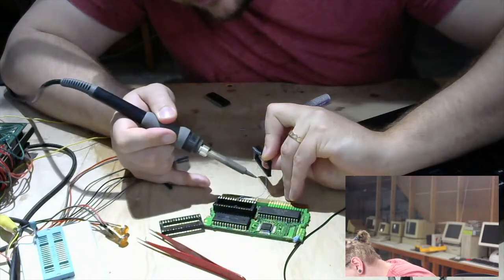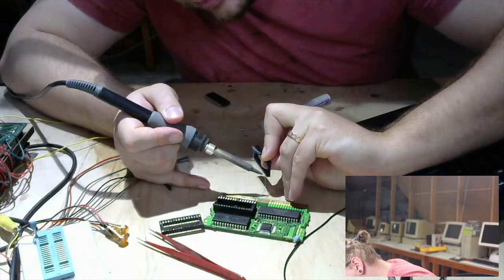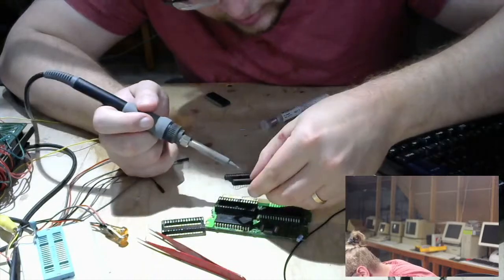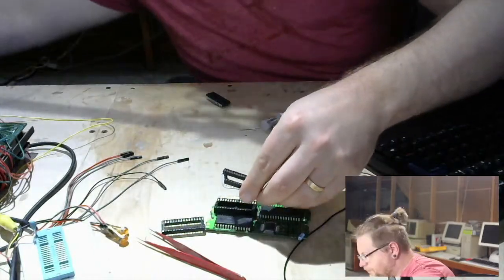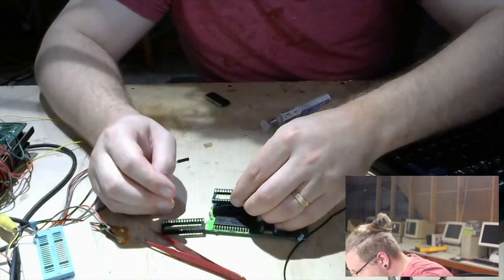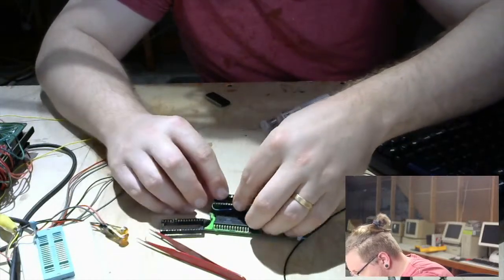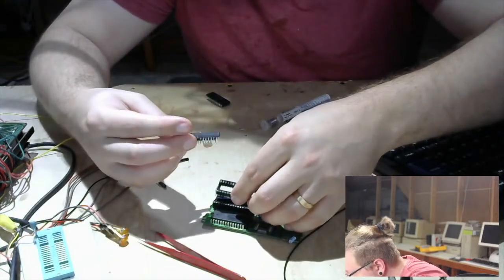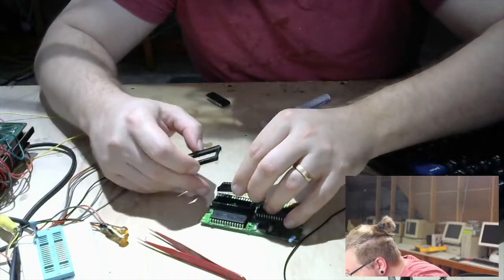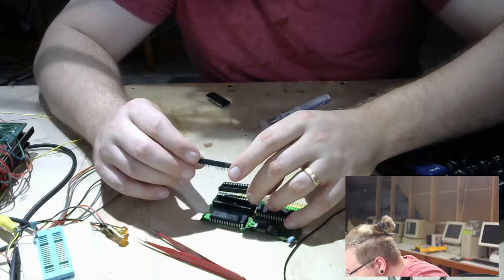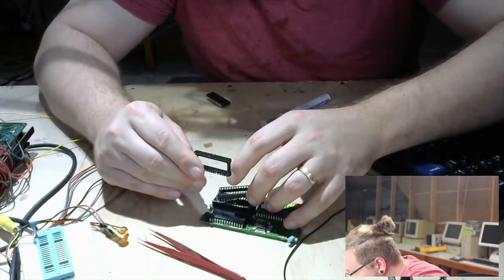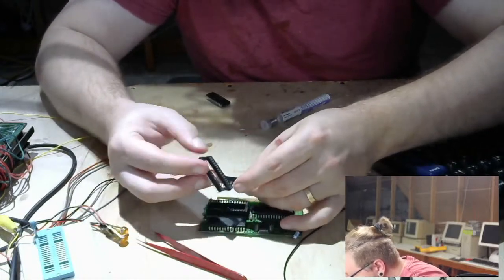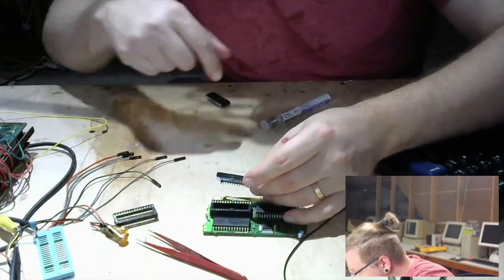Super glad I bought sockets. If I had not bought this random box of sockets, I would be out on my ass right now. Okay, that seems fine. And then it goes in the other socket. Hold up. What is going on here? Have I done it the wrong way around? Yes, I totally have. Really? Yes, very much so. Redo.